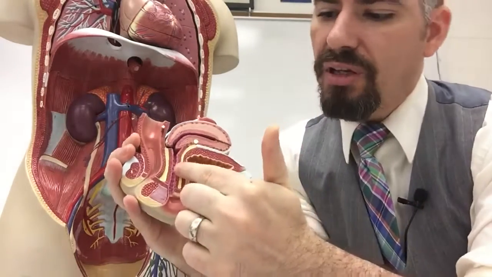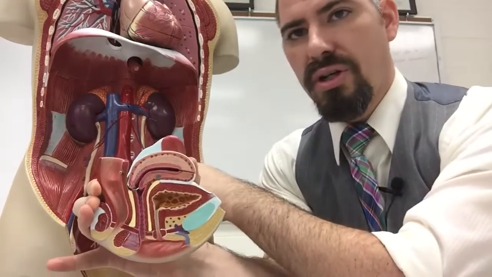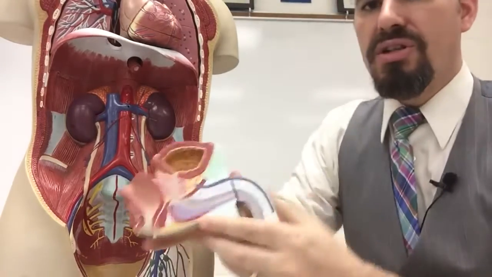So for this female, here's the bladder shown here. It is underneath the uterus, and then it is drained by the urethra. So the ureters bring the urine in to the bladder. The urethra takes the urine out. Two ureters, one urethra. In the males, the parts are the same, but there's some differences.